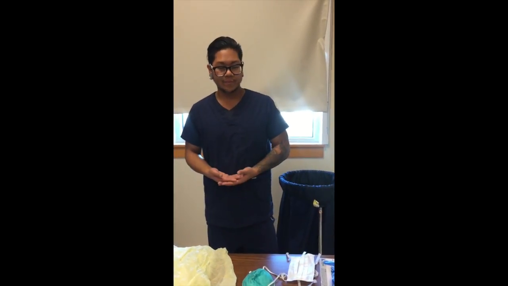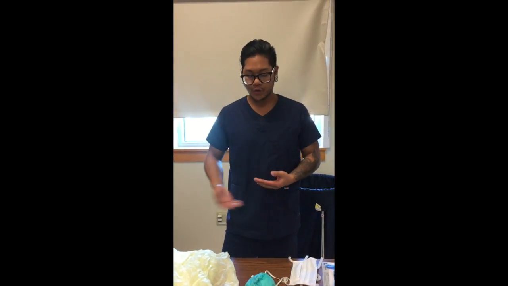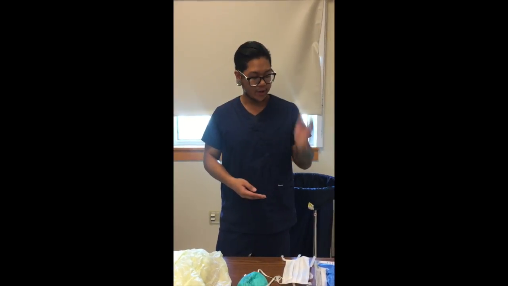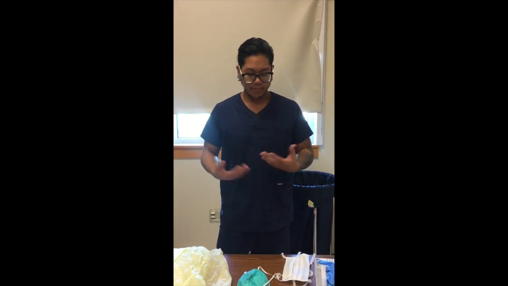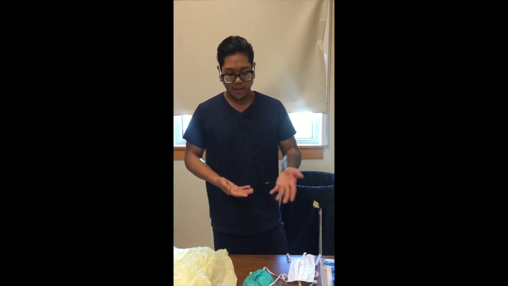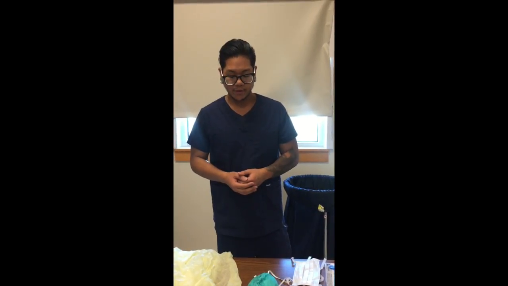An isolation precaution is basically the same thing, but the room of the patient is a negative pressure room, and now you're going to have to wear a gown. You have to wear your N95 mask, your gloves, and if you need to, your shoe covers and your cap. But those rooms are basically for tuberculosis patients because they need a negative pressure room with the HEPA filters.